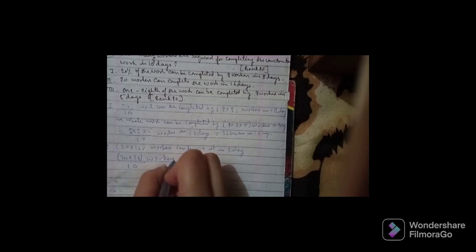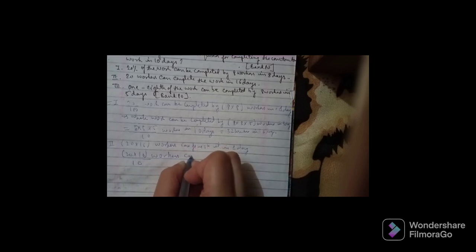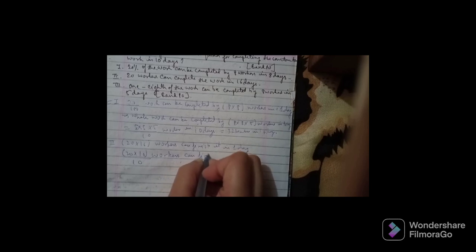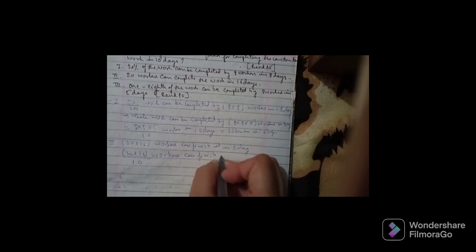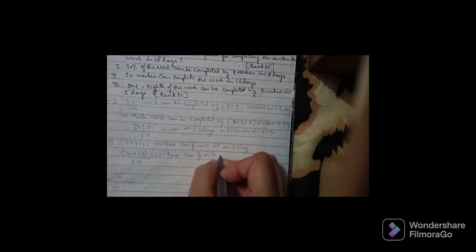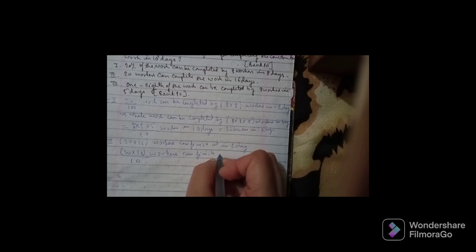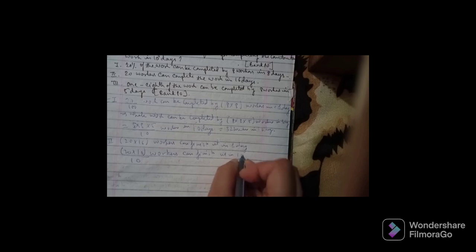That is 20 into 16 by 100 into 10, that is workers can finish it in 10 days.